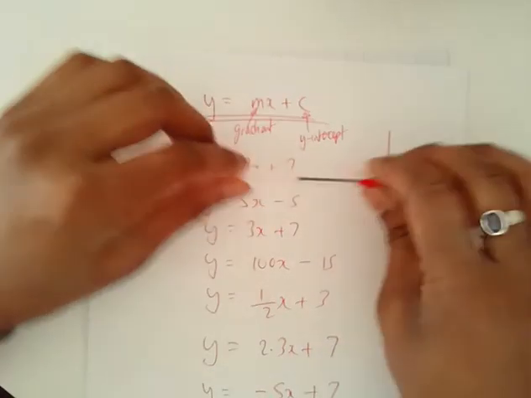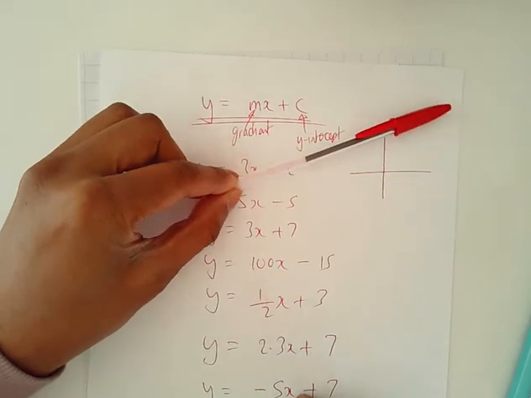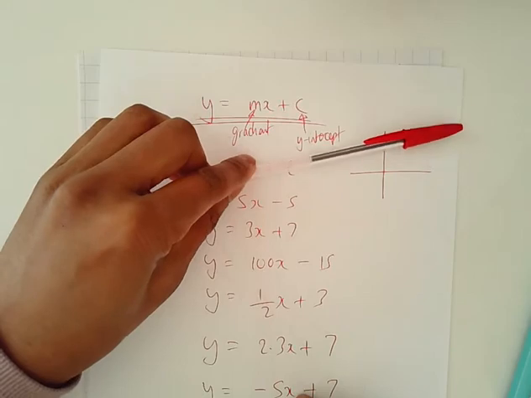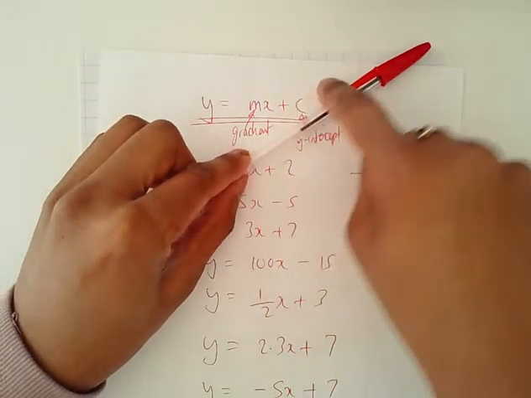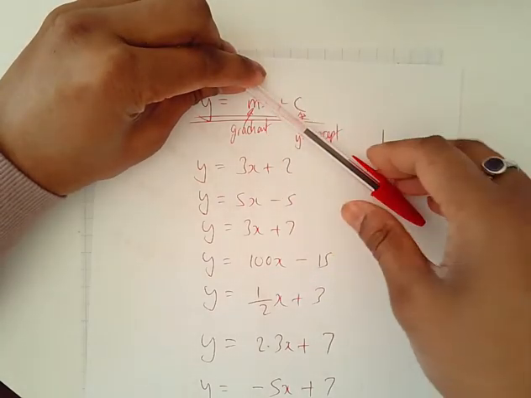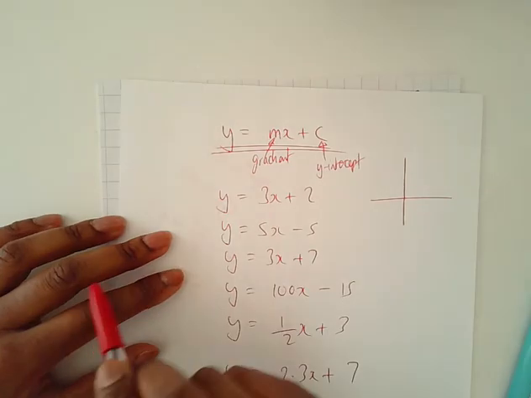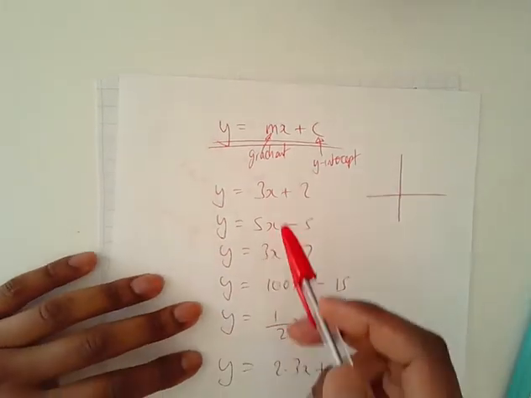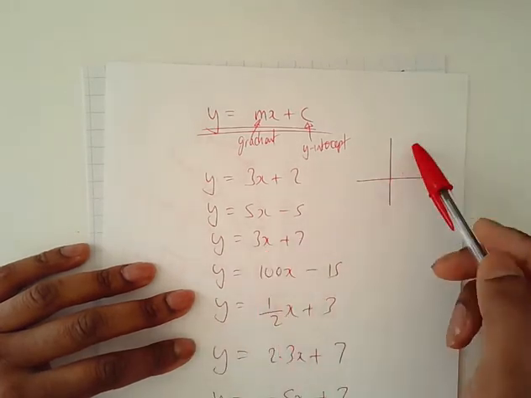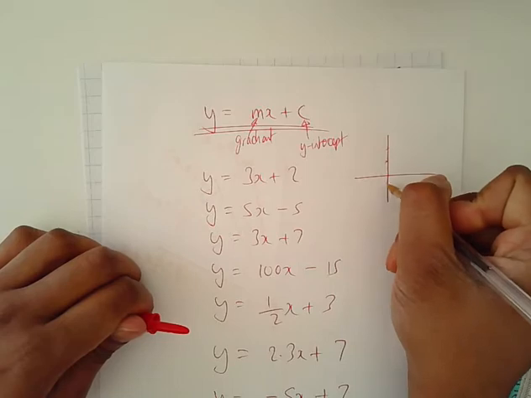So that's flat, and then if I do that, it gets steeper and steeper. That's a positive steepness going uphill. That way, that's a negative steepness going downhill. So there'll be a number in front of the x that represents the steepness. That's called the gradient. And that value there represents where the straight line graph crosses the y-axis. It could cross anywhere along the y-axis.